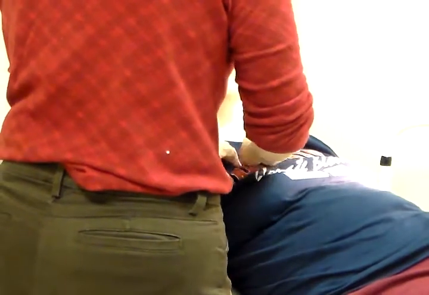Okay, so here's your sternum, second intercostal space. This is the aortic pulse. All right, same place over here. This is the pulmonic pulse. You move down one, and that's Erb's point.